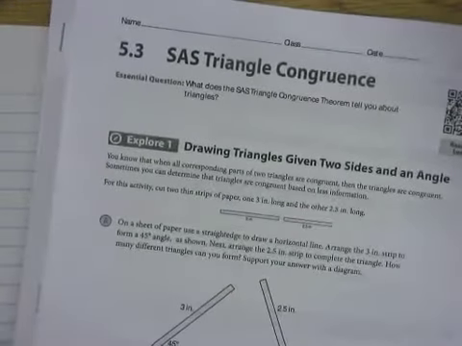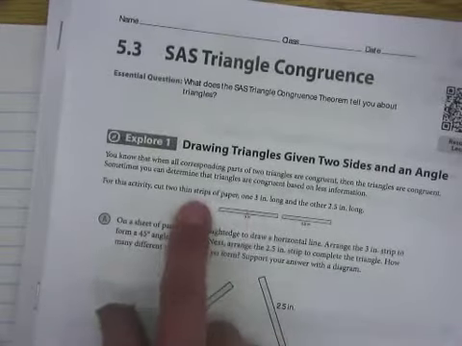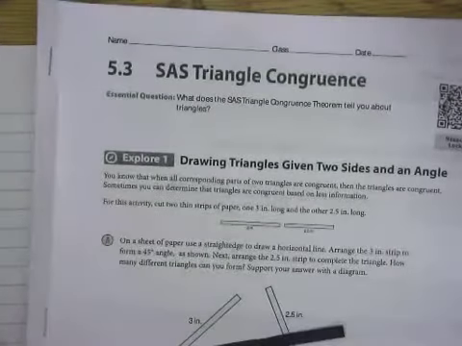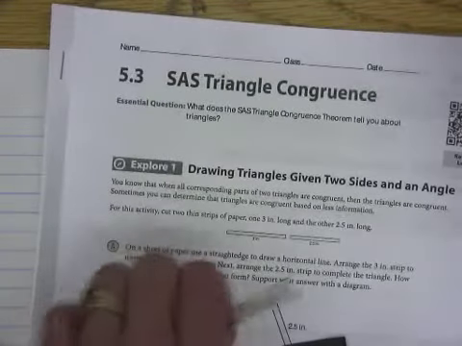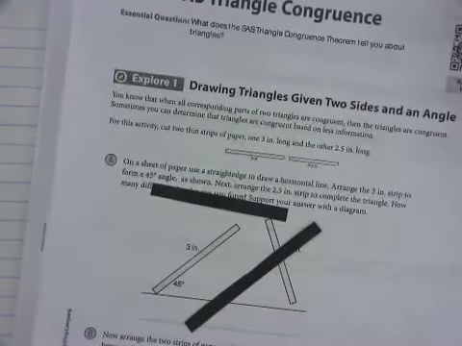In this explore activity, they said to cut two thin strips of paper, one 3 inches long and the other 2.5. So that's what I have here. These two pieces of paper are 3 inches and 2.5 inches long. And then it says, on a sheet of paper, use a straight edge to draw a horizontal line, and then arrange the 3-inch strip to form a 45-degree angle. So what I've done is I went ahead and I just built a 45-degree angle.